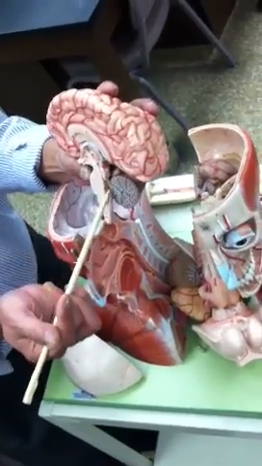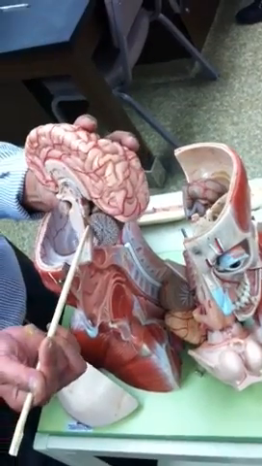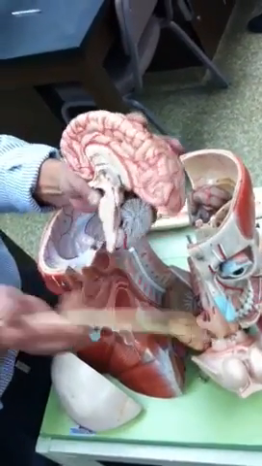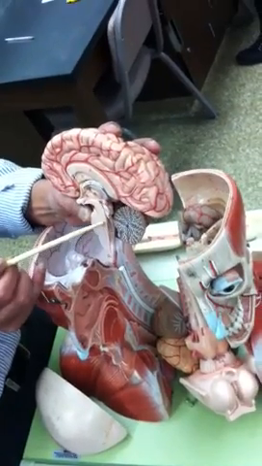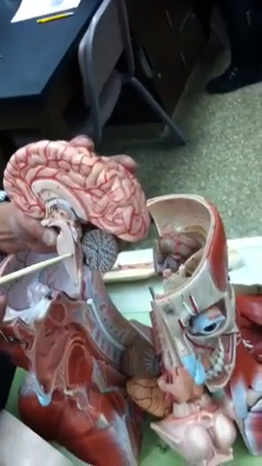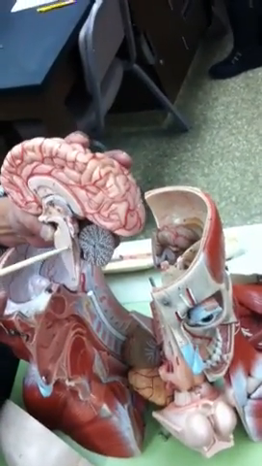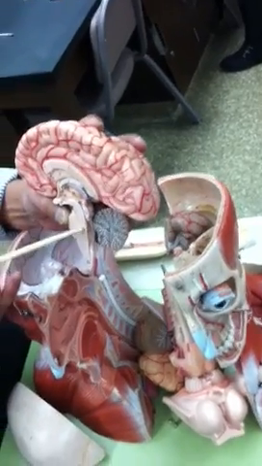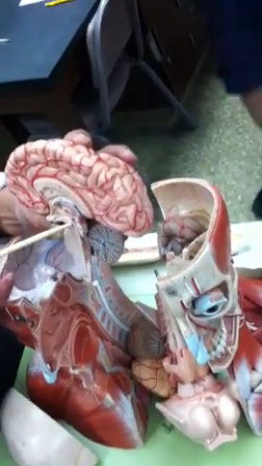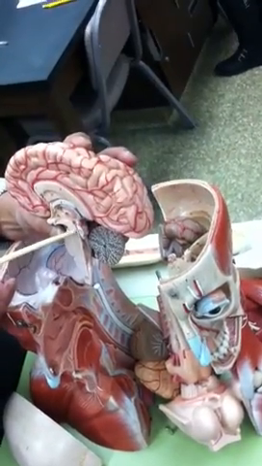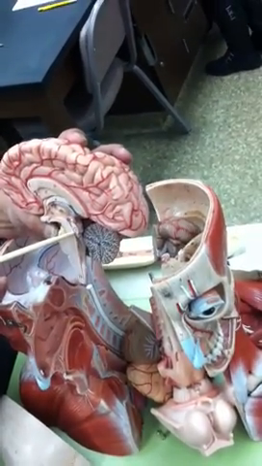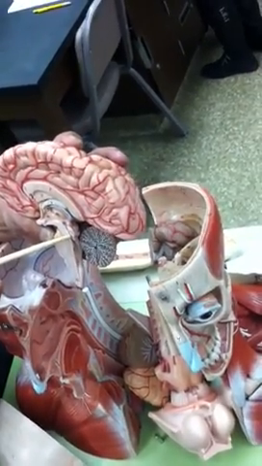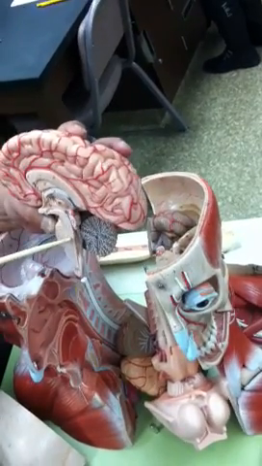Anterior to the fourth ventricle, you have this nervous tissue. This is part of the reticular formation. What is this area called? Tegmentum. How about this area called? Tectum. How about these areas?